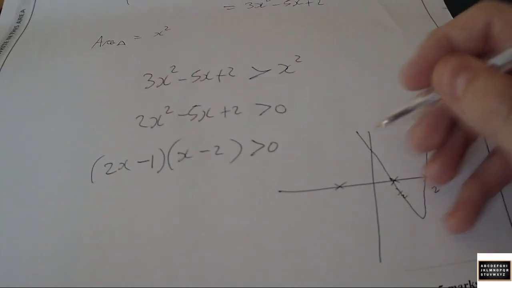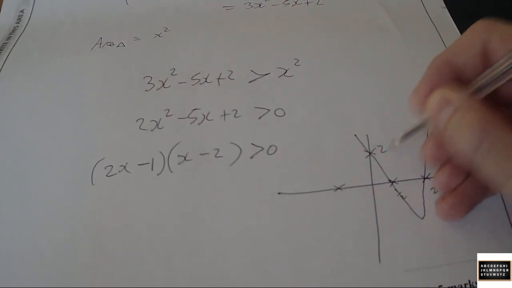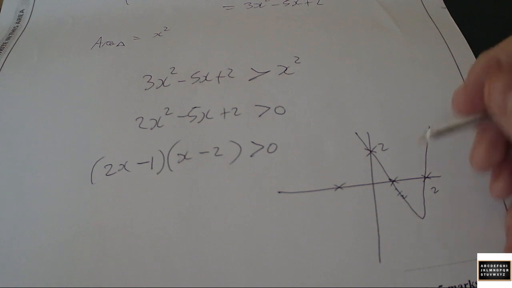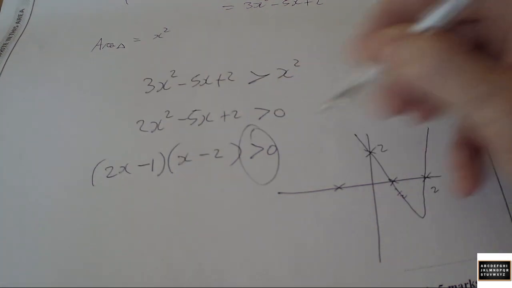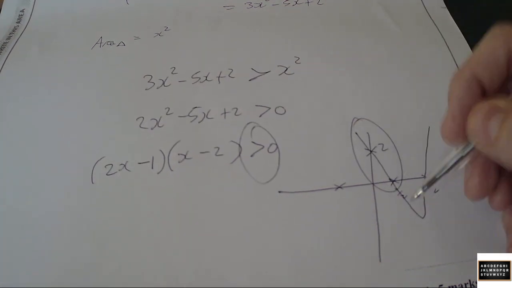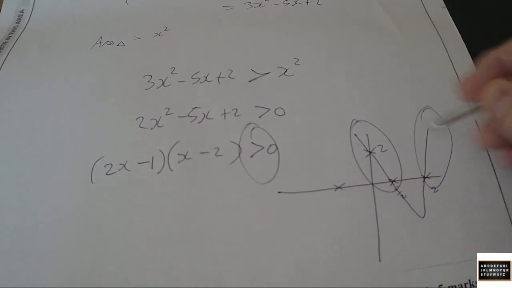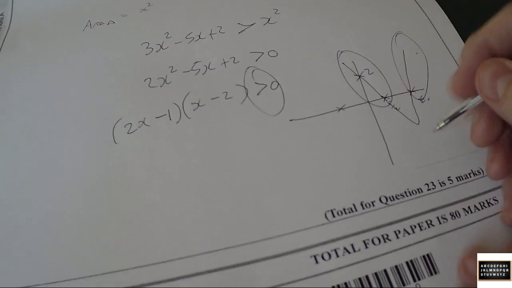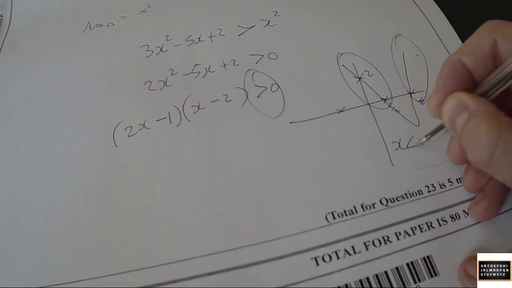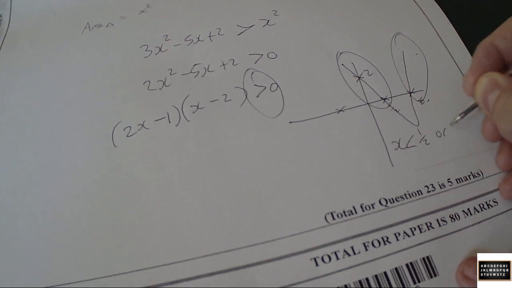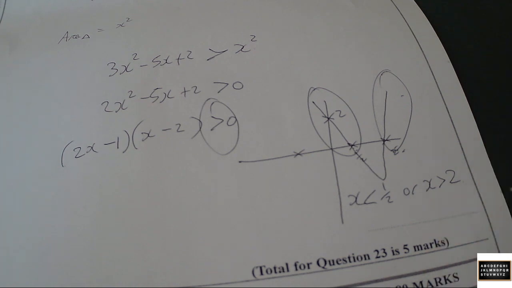This value here is going to be plus 2. Then we're looking for the values where it's more than 0. So that's everything to the left of the half and everything to the right of the 2. So x is less than a half, or x is greater than 2. And that will be the range that fulfills that question.